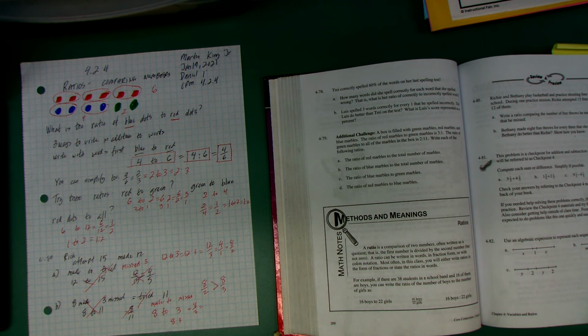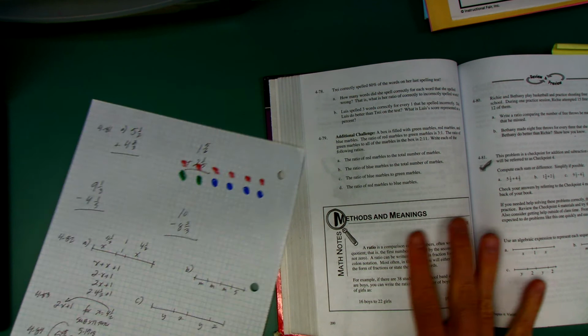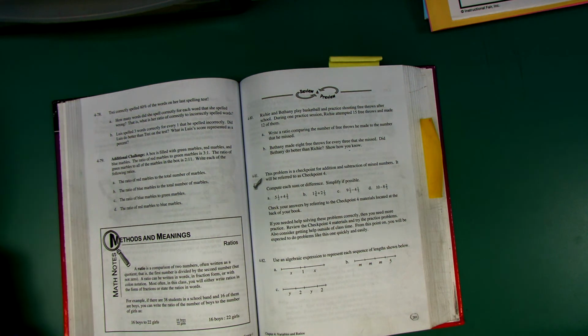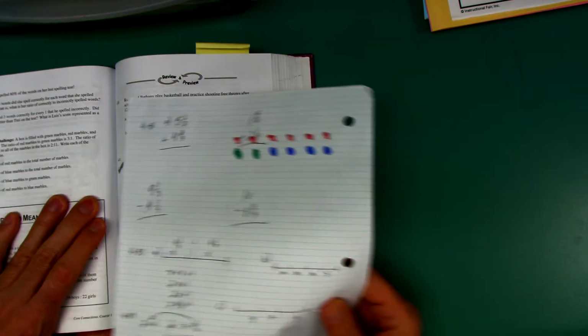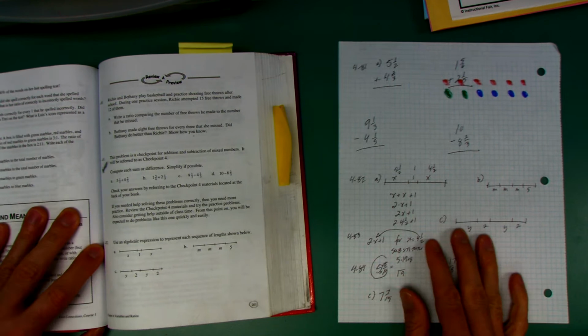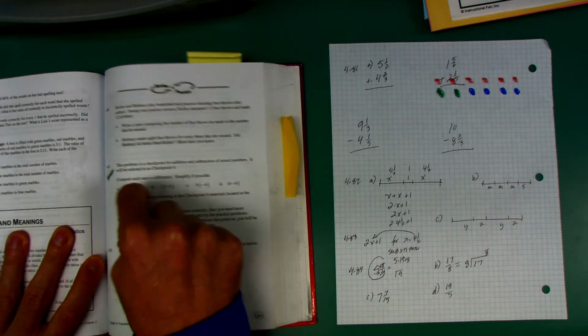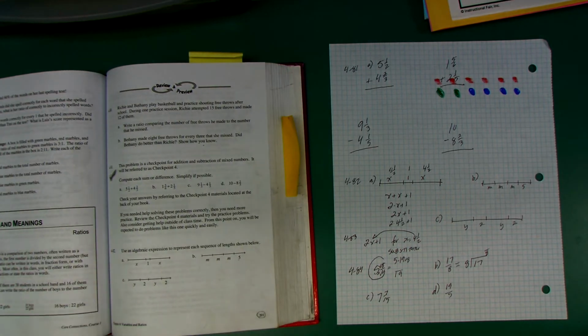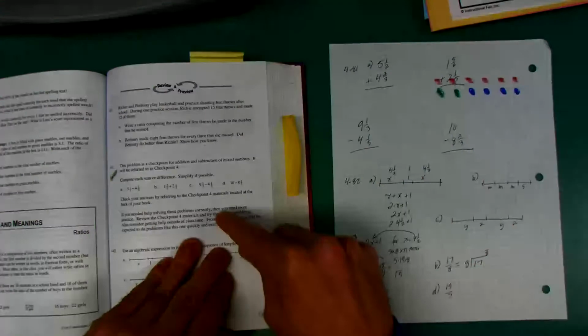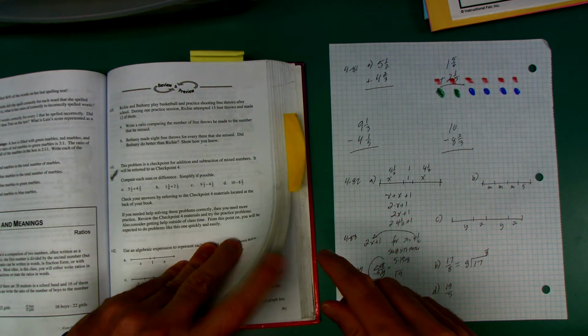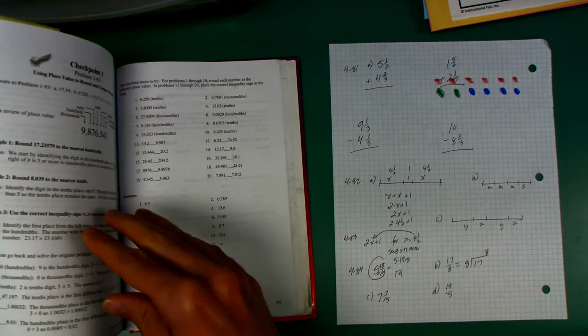Okay, so this next one again, a checkpoint problem. 4-81 is a checkpoint problem. Now, what does that mean? That's a special problem that they definitely want to make sure you know how to do. And because it's so important to them to make sure you understand it, you can go find checkpoint answers and problems in the back. All right.